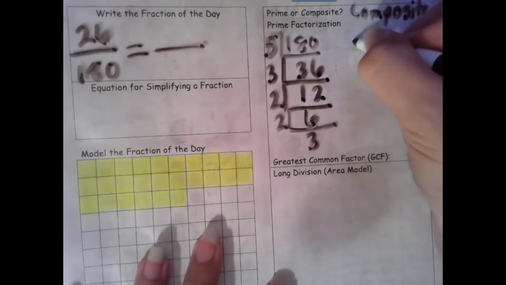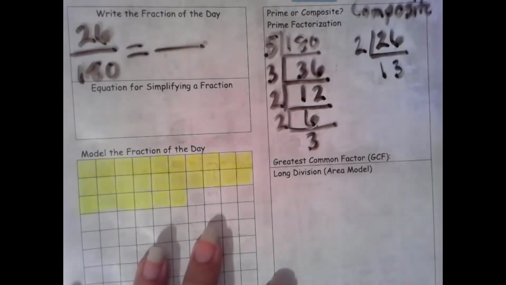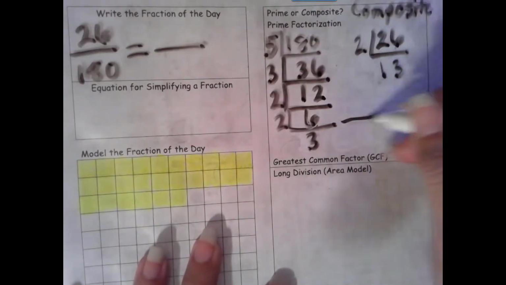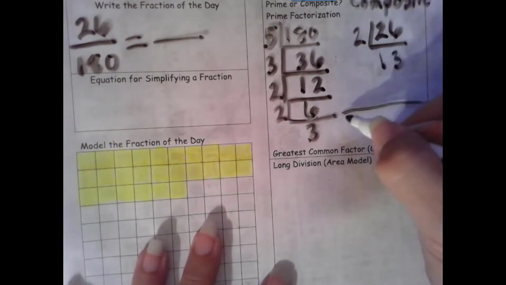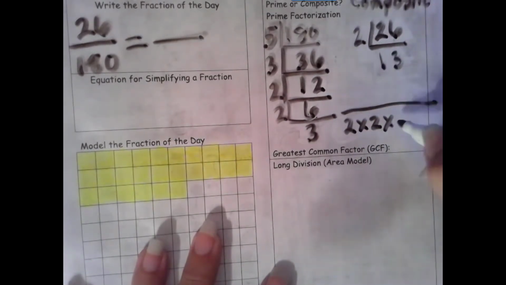26 is even, so 2 is a factor. Half of 20 is 10. Half of 6 is 3. 13 is prime, so we are done. Let's list our prime factors from least to greatest. 2 times 2 times 3 times 3 times 5.